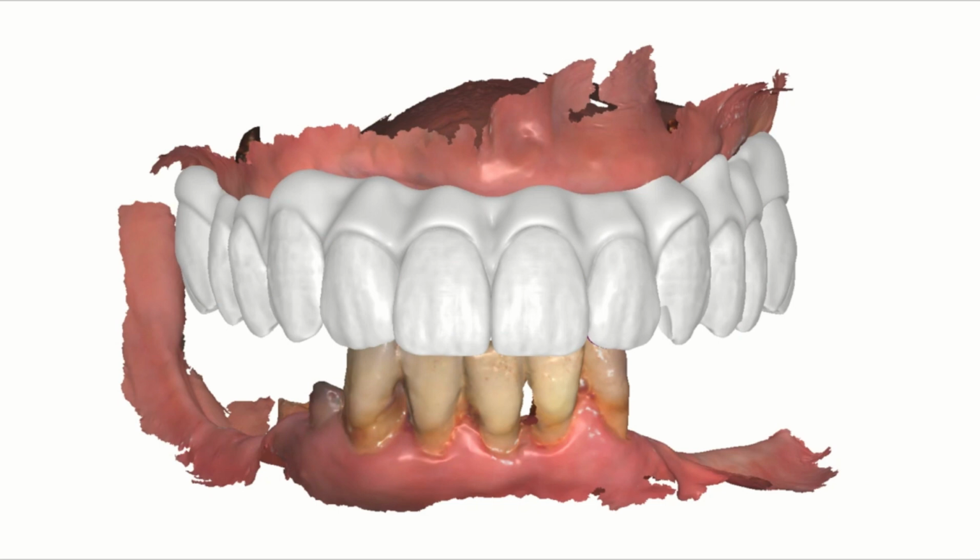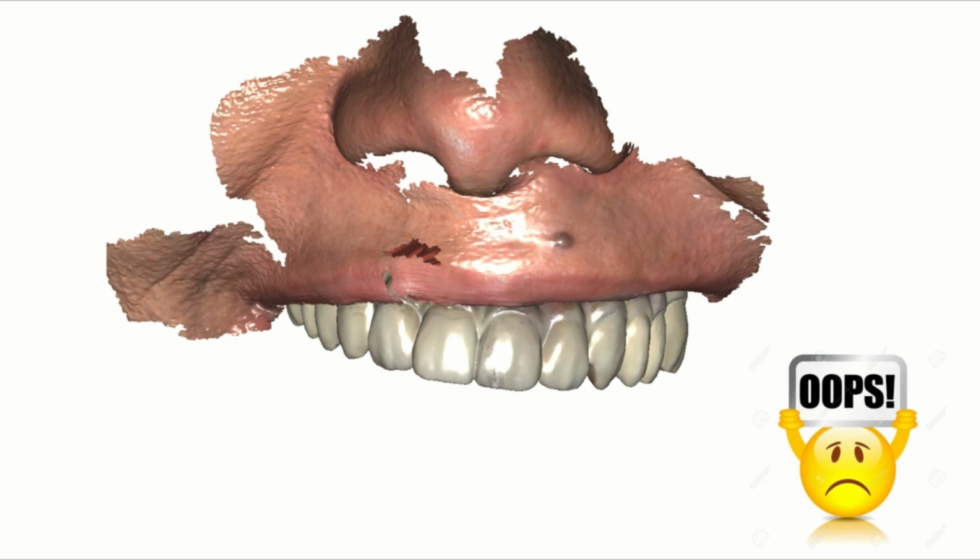We go back to our case. We designed our procedures virtually, but we don't know if it is the right maxillary orientation or not. And guess what? In reality, there is a surprise. Bad news. It is not the correct maxillary orientation.